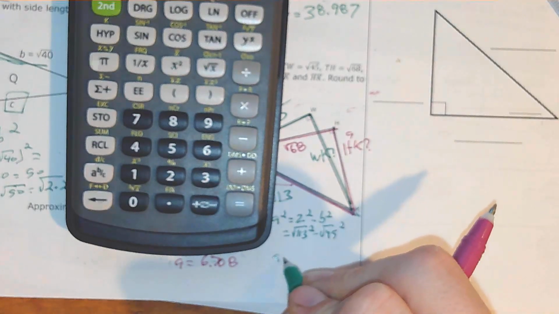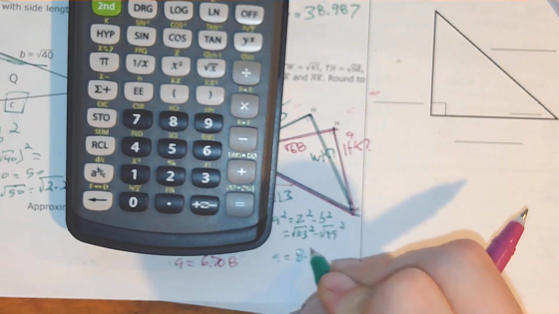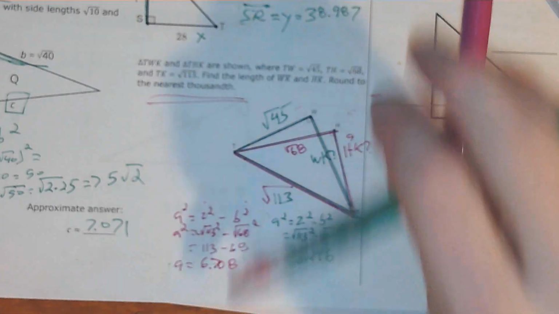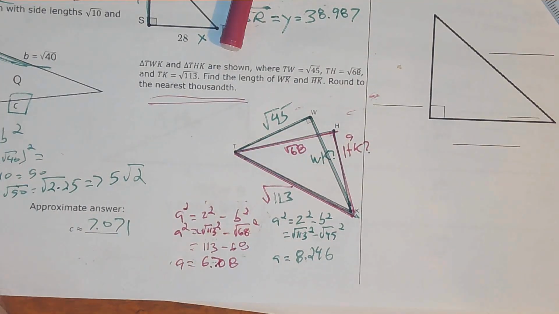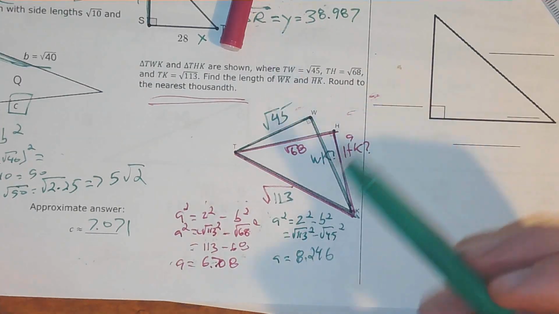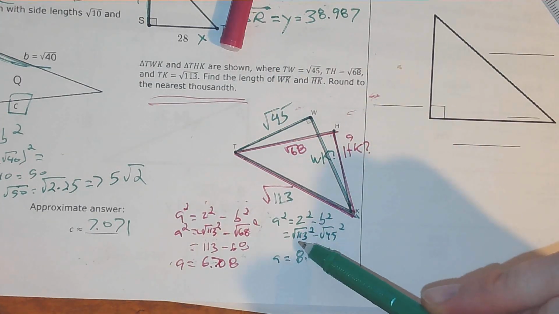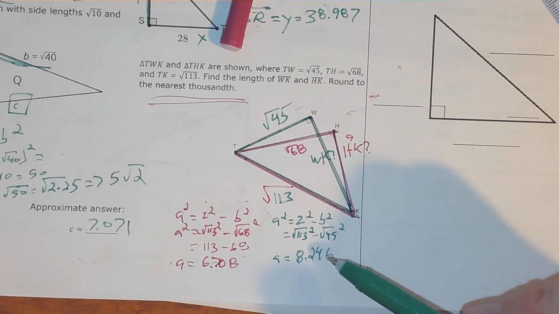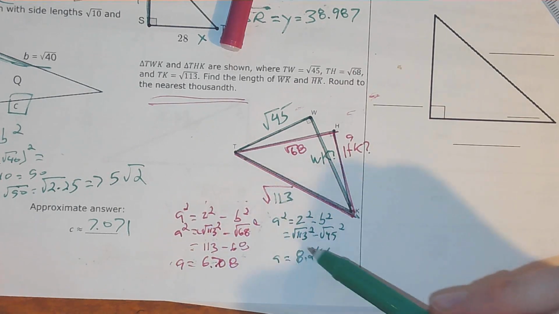A equals 8.246. Same concept there. I just squared the radical, subtracted the things inside, and then took the square root. So that's what happens in here.